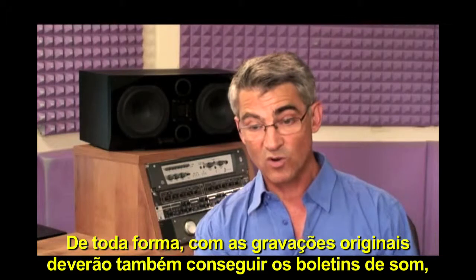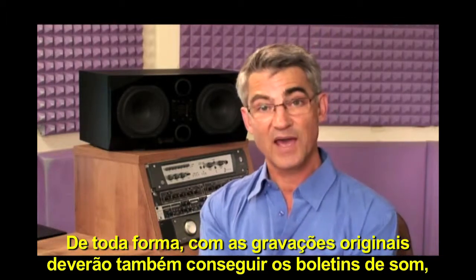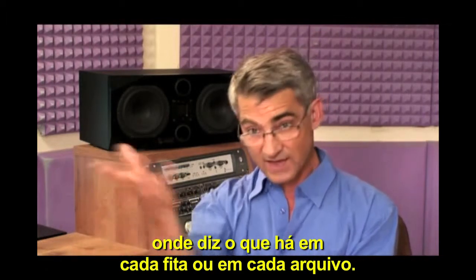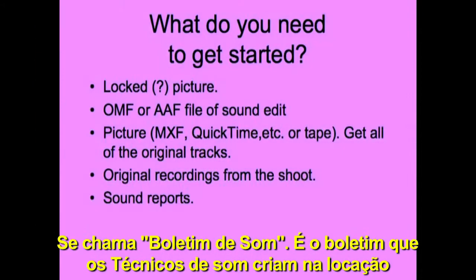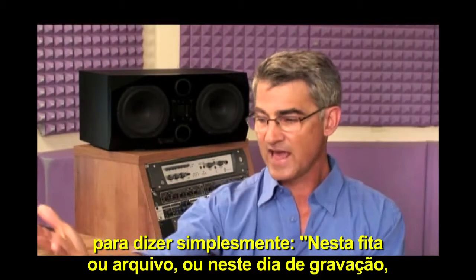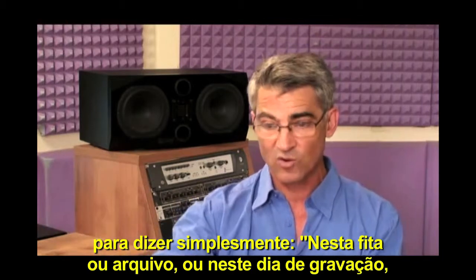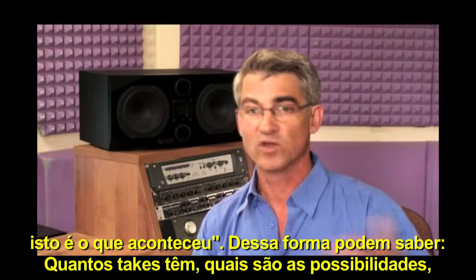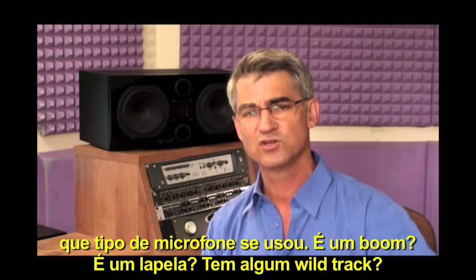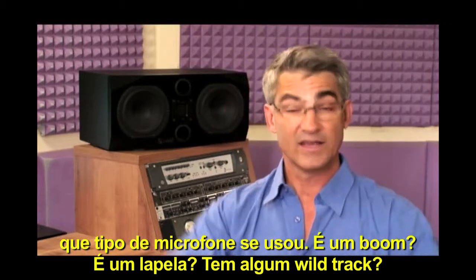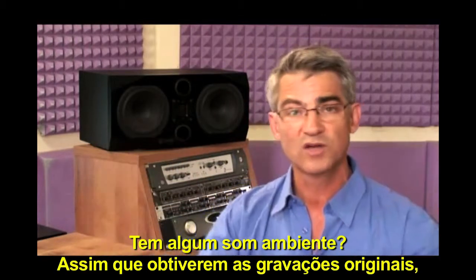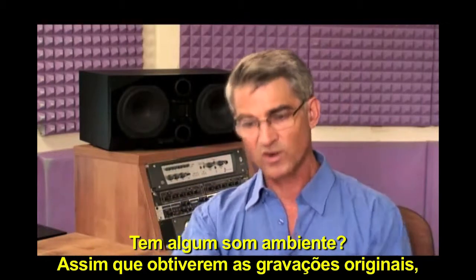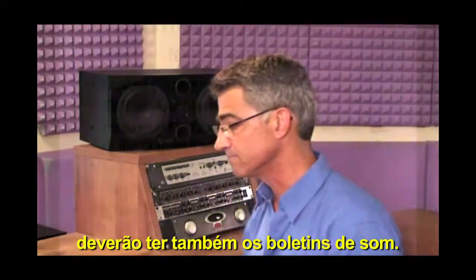However, with the original recordings, you also must get the pieces of paper that tell you what is on this tape or what is on this file. It's called a sound report. It's the report that the location recordist creates in the field, simply saying, on this tape or on this file or on this day of recording, here's what happened. That's how you can know how many takes you have, what the possibilities are, what kind of mic was used, is it a boom, is it a radio, is there some wild sound, is there some room tone. So you get original recordings and the sound reports that go with them.